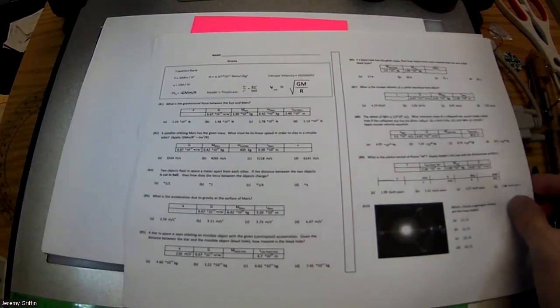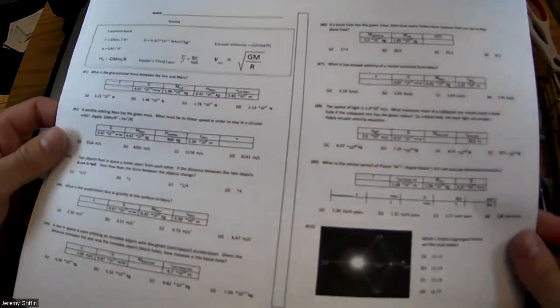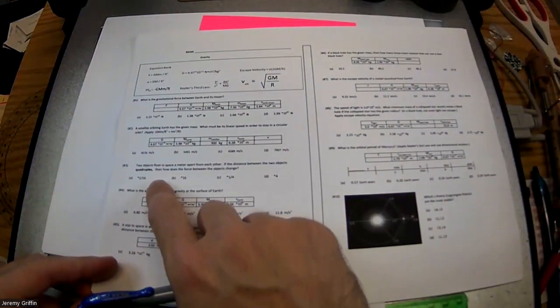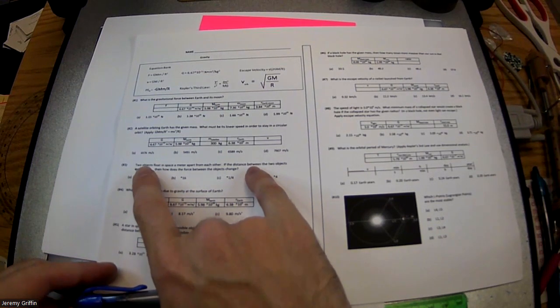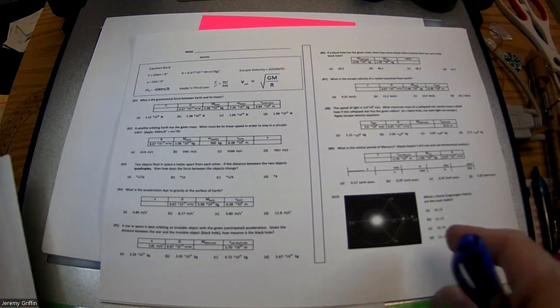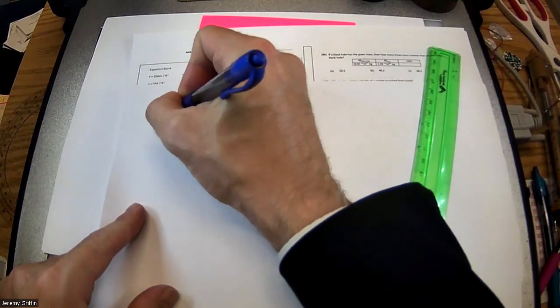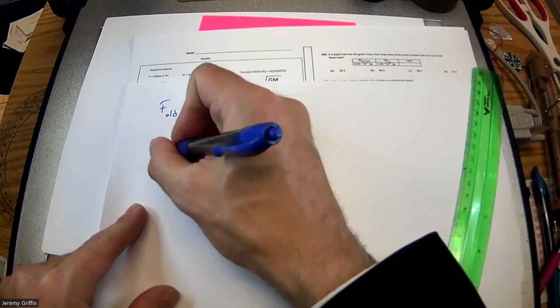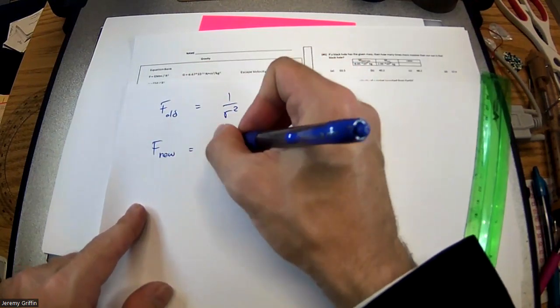Now those 3 examples we just did are all decreasing the distance between the two, which is going to increase the force. Let's look at some more examples. What if you increase the distance between the two? Well, if you increase the distance, then isn't it true that the force would be getting weaker? So let's do F old is 1 over R squared, or proportional to that.